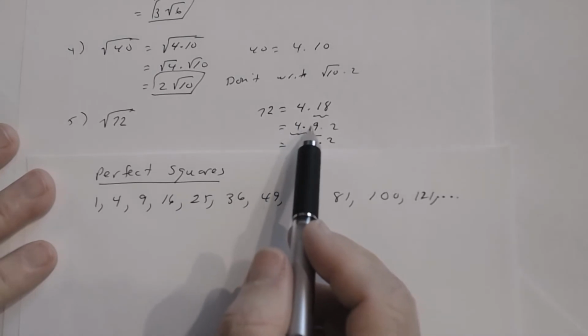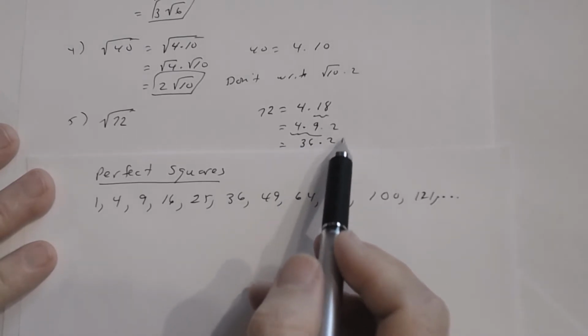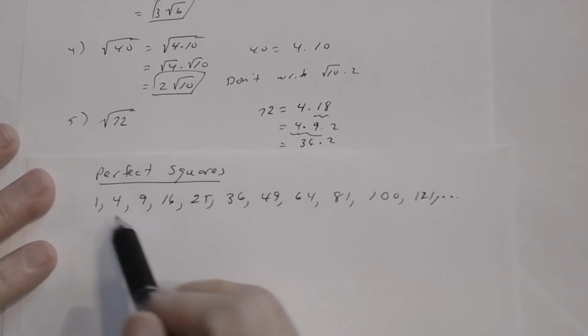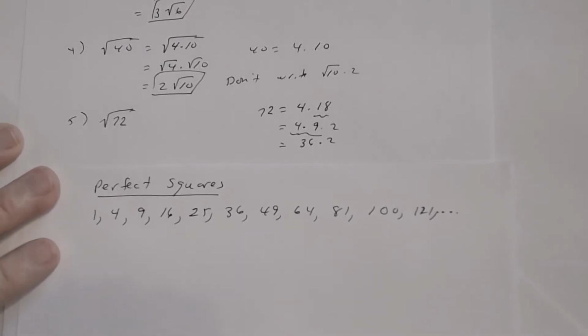So I'm going to say it again. If you multiply 2 perfect squares together, their product is also a perfect square. And then notice that for 2, there's no perfect square other than 1 that goes into 2, so 36 is the largest. So what that means is this, okay?